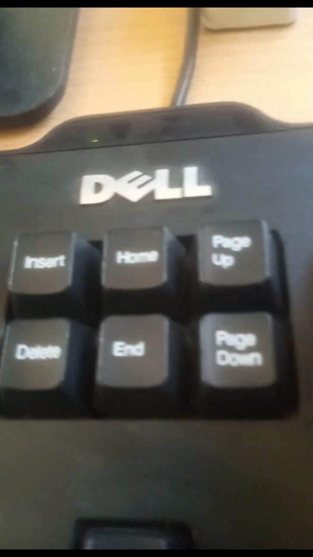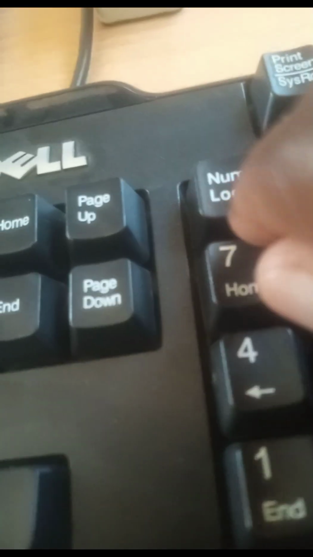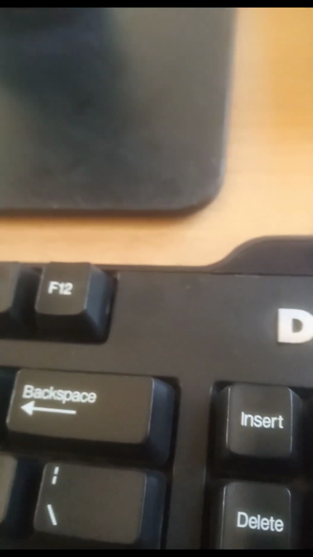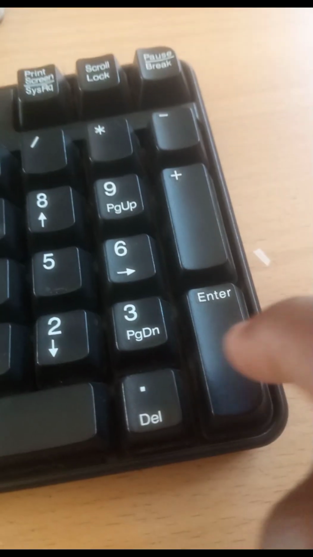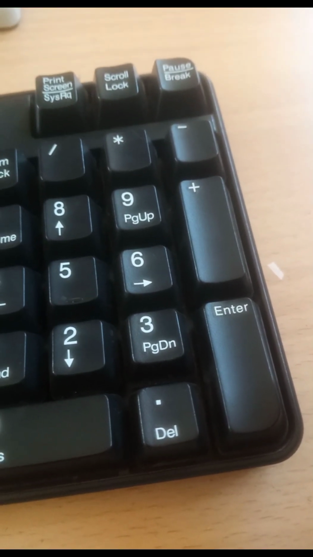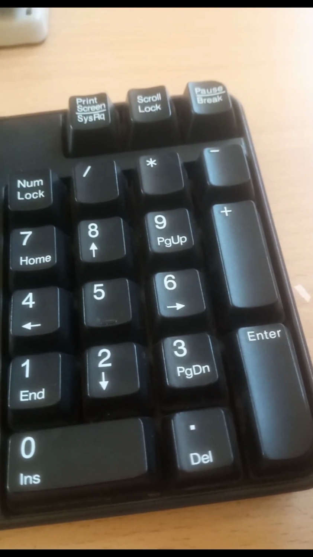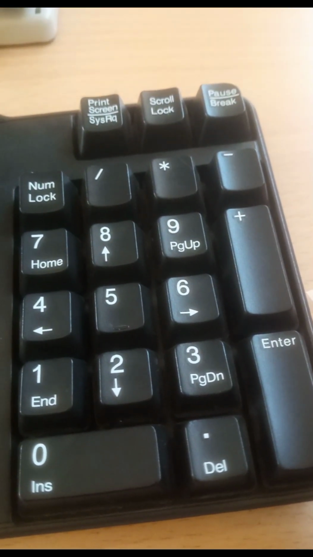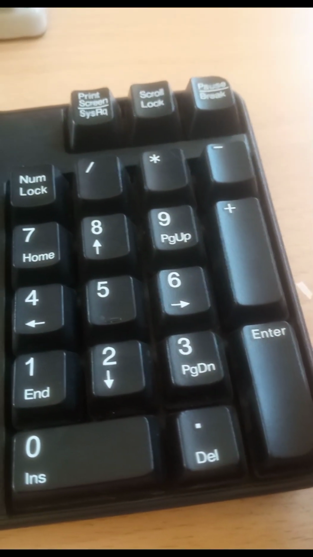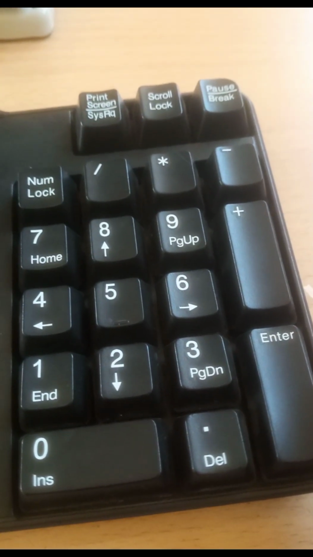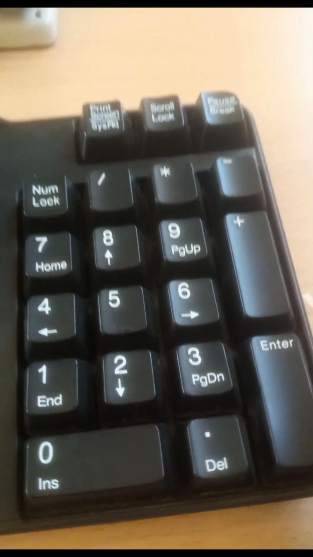But when the numlock is off, the light goes off, such that when I press this number 3 here, number 3 will not work, but instead the other option of that number 3, written PGDN, that is page down.